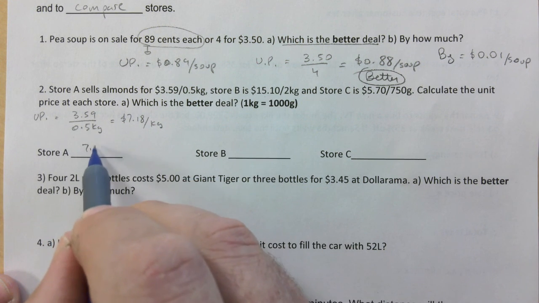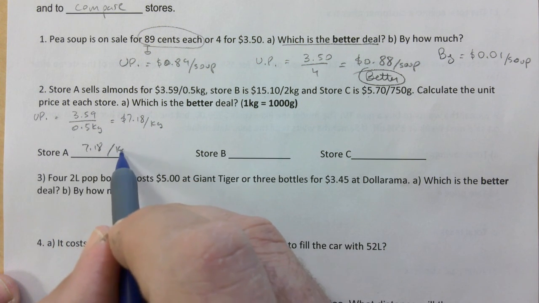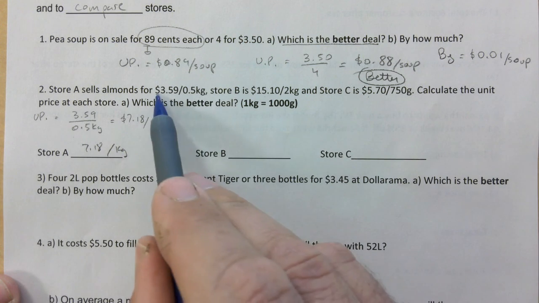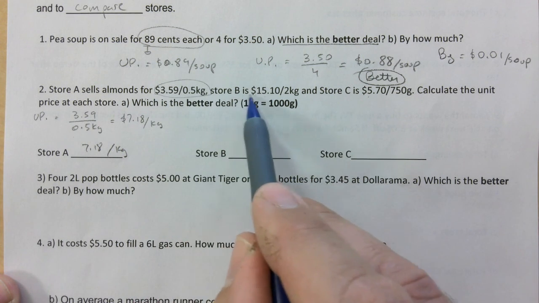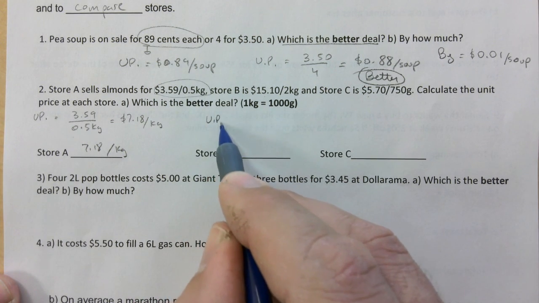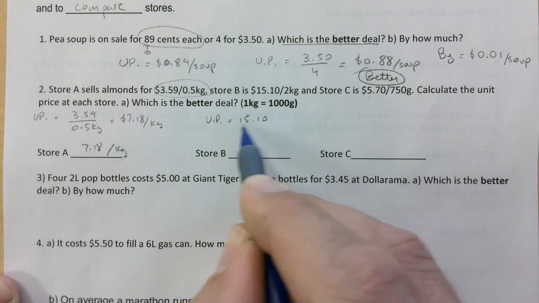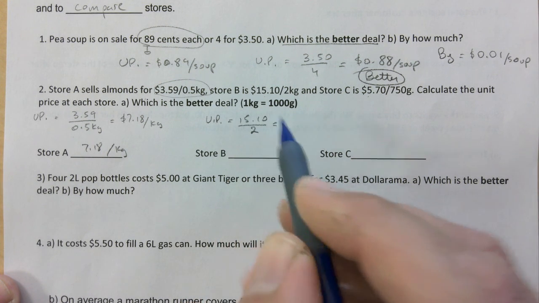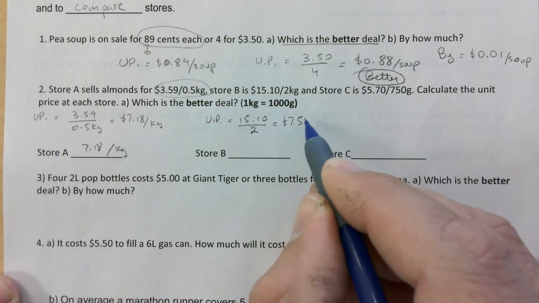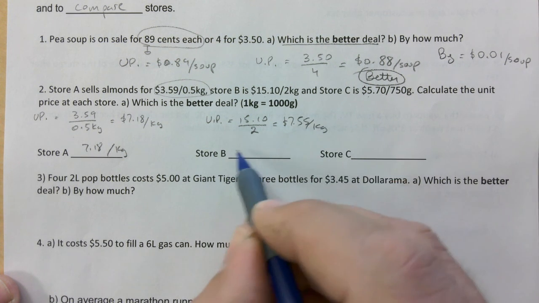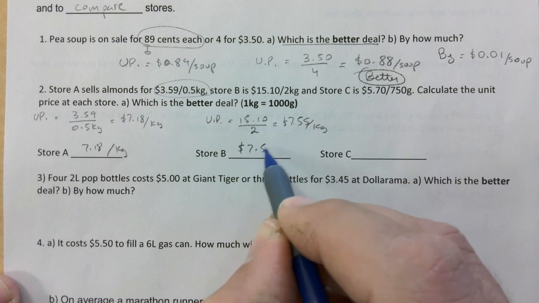So it's 7.18 per kilogram. Okay? That's the first combo. Store B, the unit price there is 15.10 divided by 2. And that's 7.55 per kilogram. So that's your unit price. So we're going to write it down here.